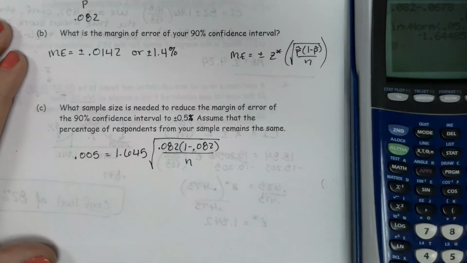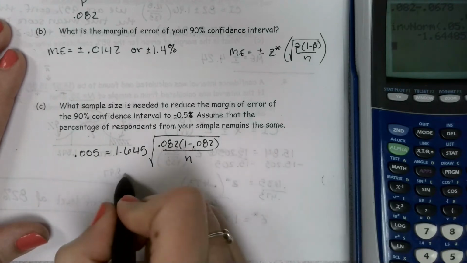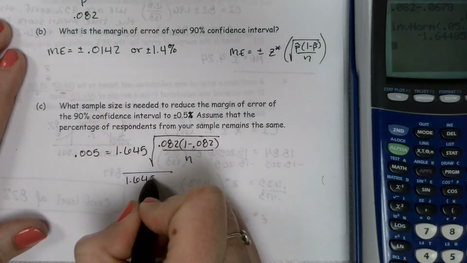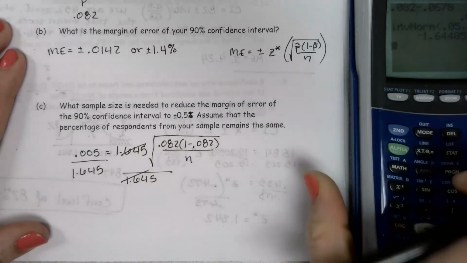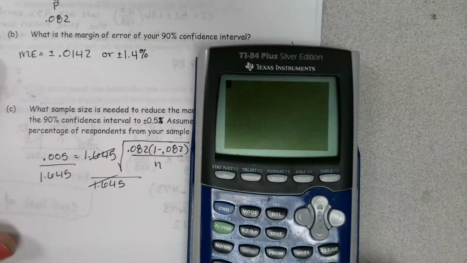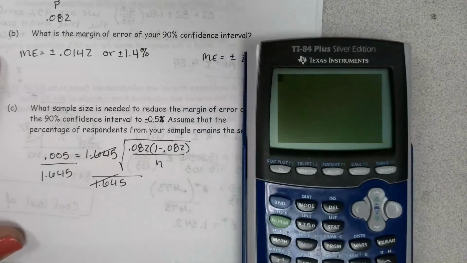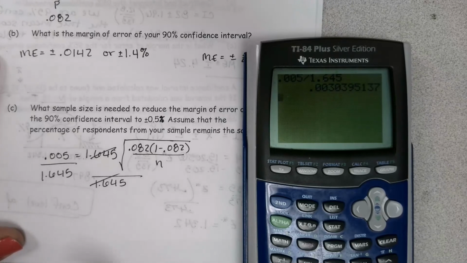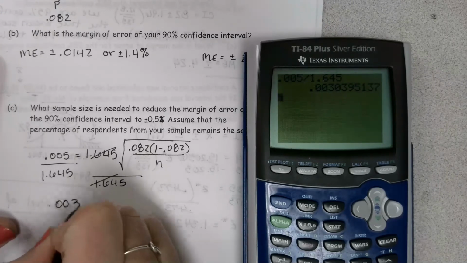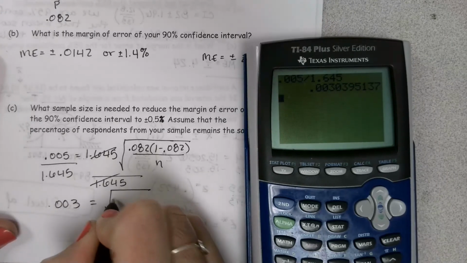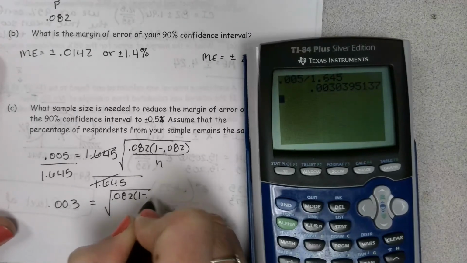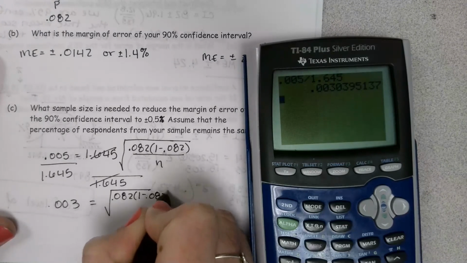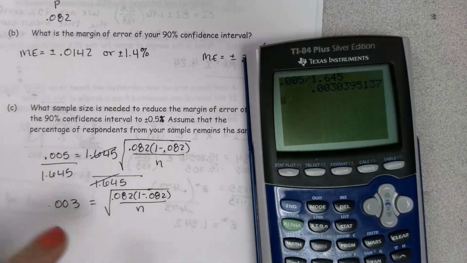So now you just have to use your algebra skills to solve this. And remember, on these problems you get a lot of really crazy decimal values, so the more you can do and keep in your calculator, the better. So I always write things down just to know where I'm at in the process, but I'm going to use the calculator to maintain the entire value.